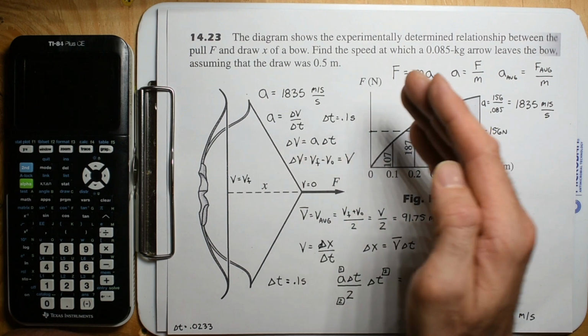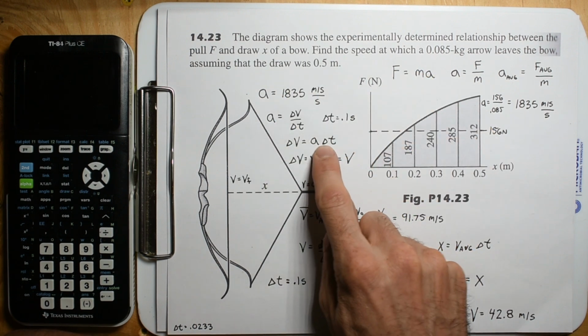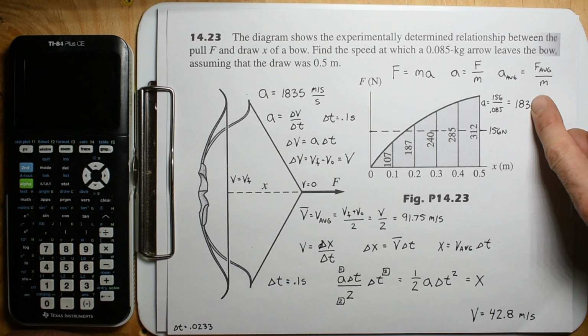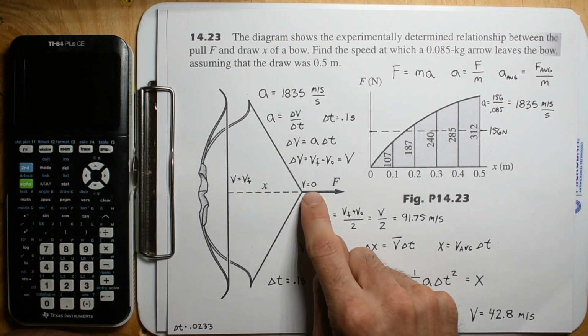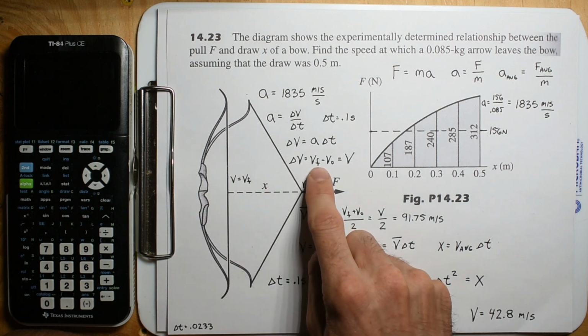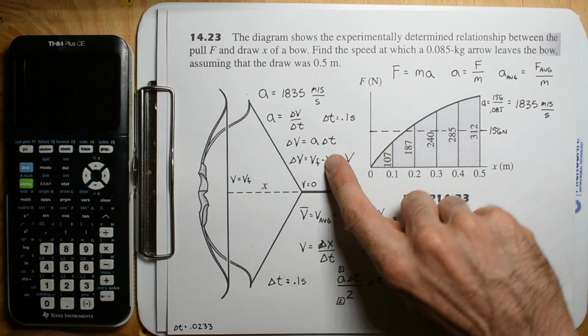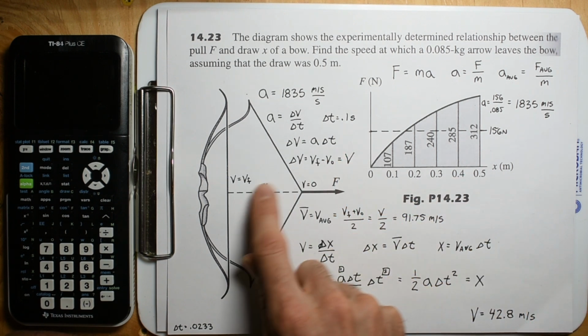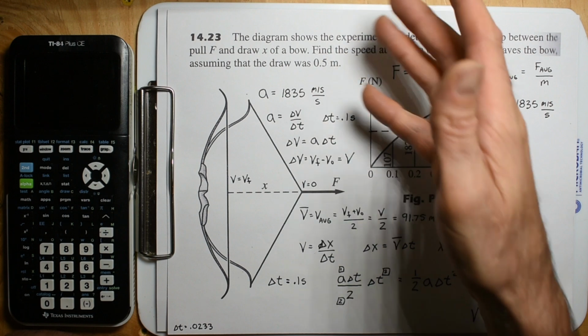And this is going to be the change in velocity. If it's just this number times 0.1, that's 183 meters per second. Sweet. And it started at 0 and got up to 183. So literally, the change in velocity is going to be velocity final minus velocity initial, which is going to be 0. I'm just going to say velocity final is v. You know what I mean? That's kind of what we're trying to find.